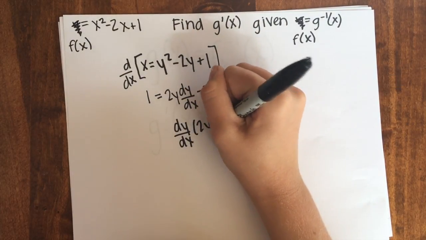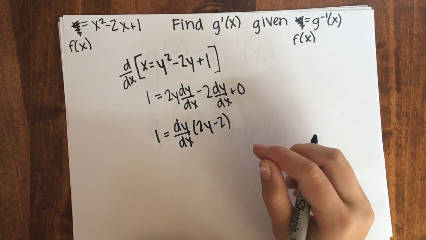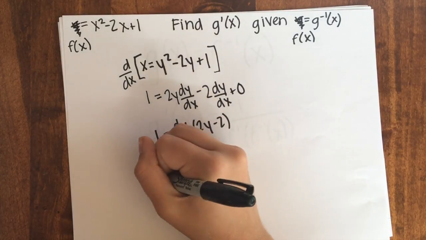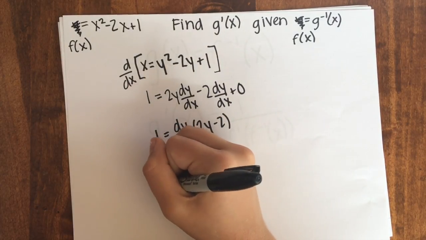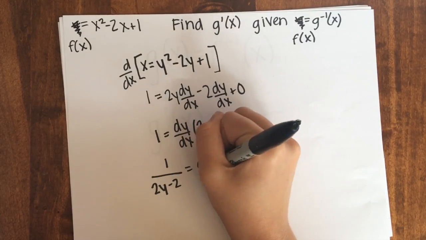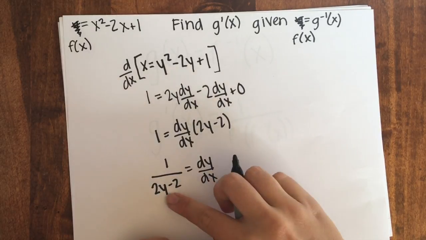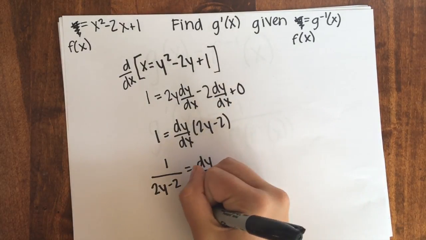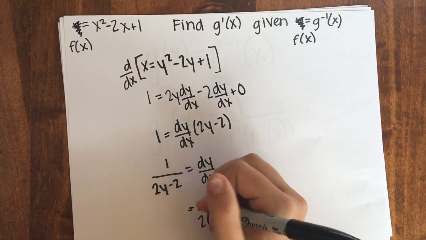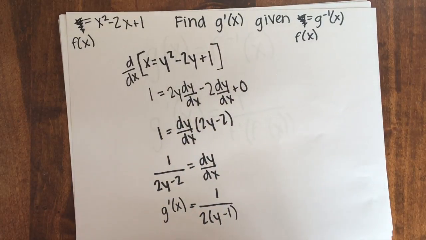So now you can see I am factoring out the derivative of y with respect to x because that's what we're trying to solve for. And so in order to do this, I'm going to divide by 2y minus 2 on both sides. And that will get us our answer. And just to clean it up, I'm going to factor out a 2 in the denominator. So it's going to be 1 over 2 times y minus 1 equals the derivative of y with respect to x, which is going to be our g prime of x.